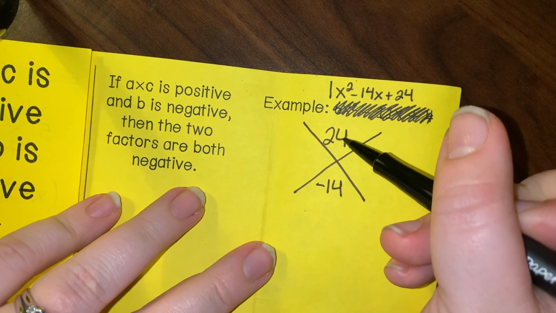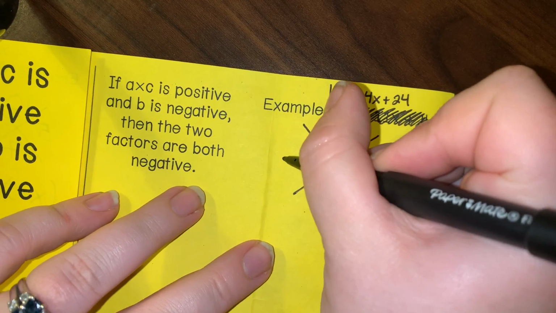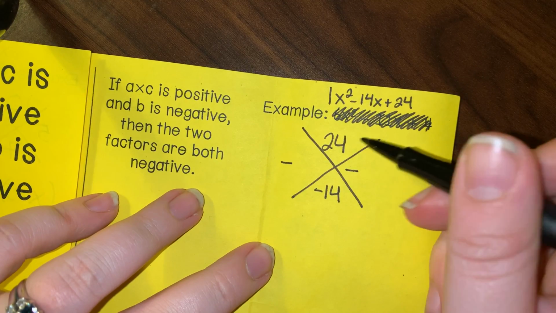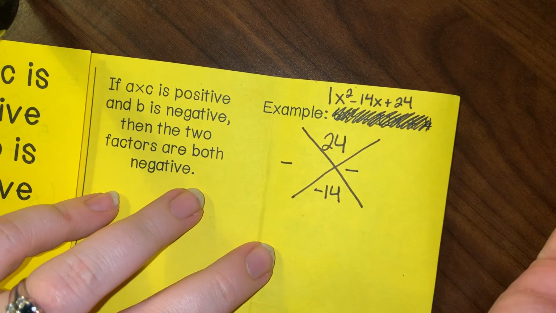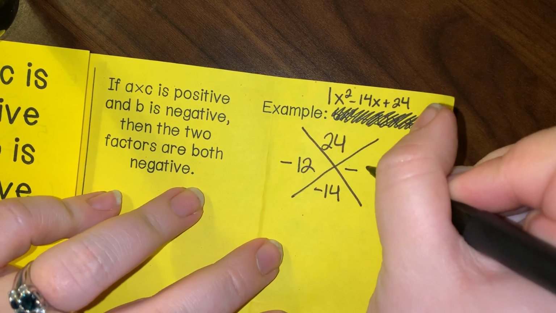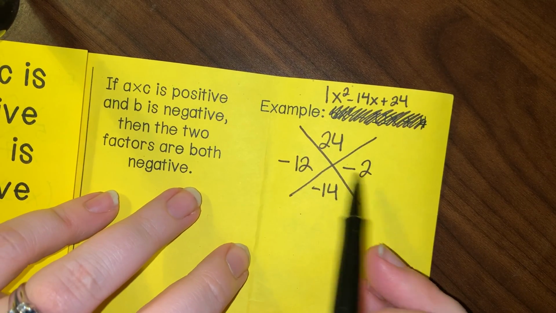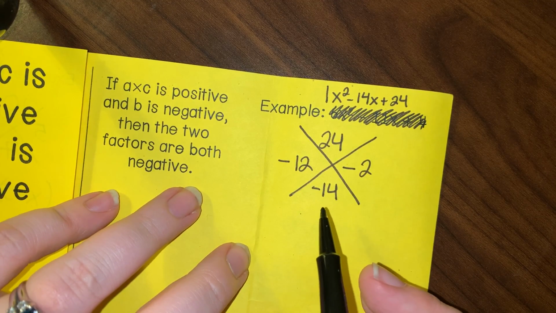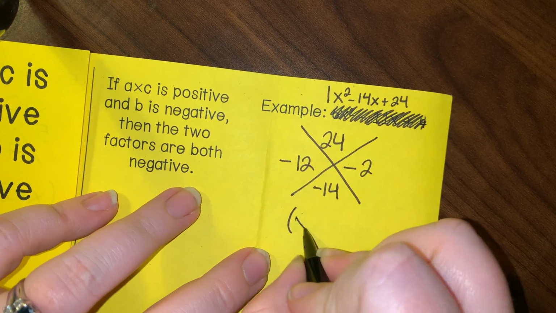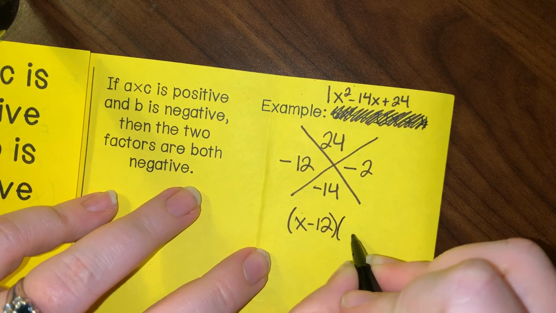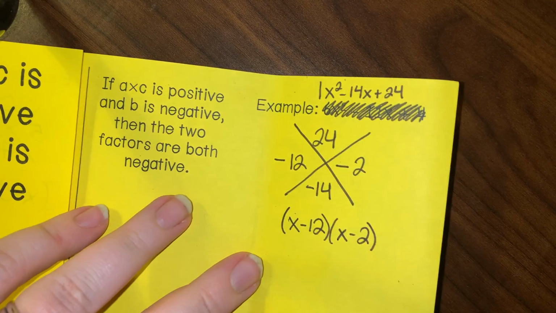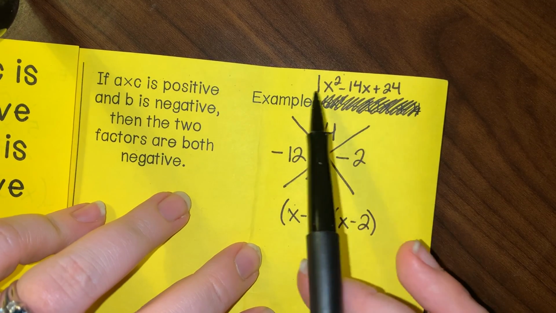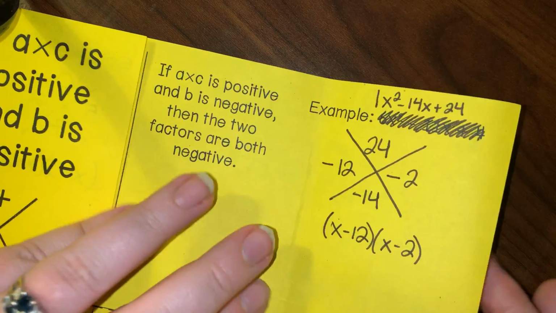Now because A times C is positive but B is negative, this tells me that both of these numbers are going to be negative. So what two numbers multiply to 24 but add to negative 14? This would be negative 12 and negative 2. Because negative 12 times negative 2 is positive 24, and negative 12 plus negative 2 is negative 14. So I can write this as x minus 12 times x minus 2. And if you're ever unsure, you can multiply these two, or FOIL them, to double check that you get the expression that you started with.